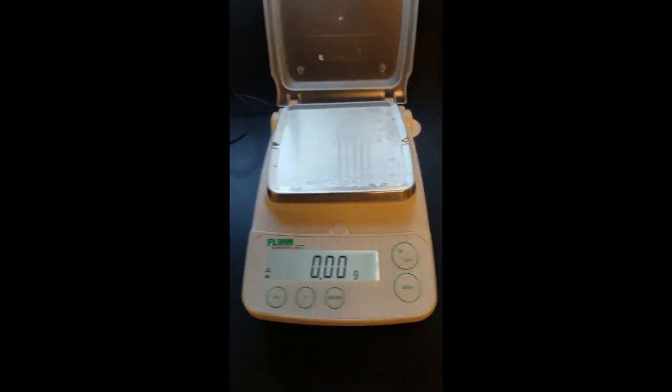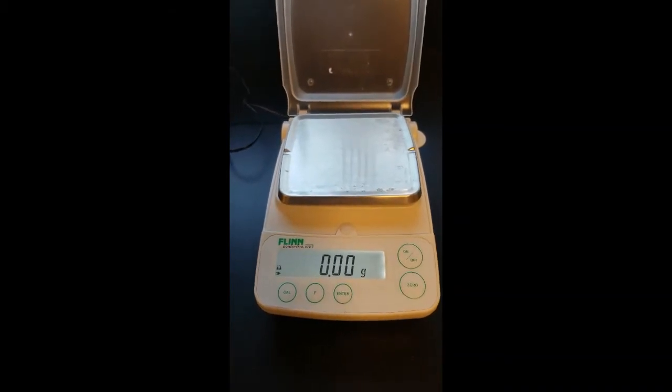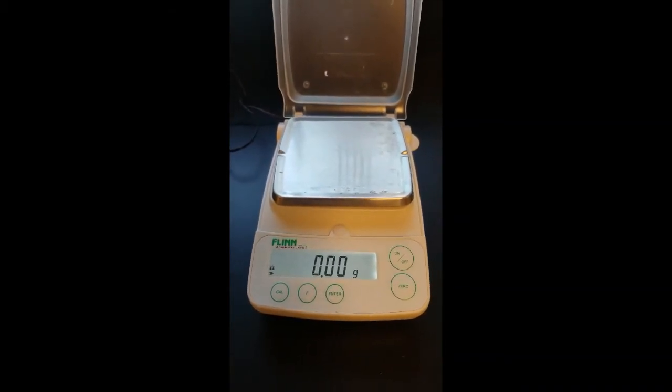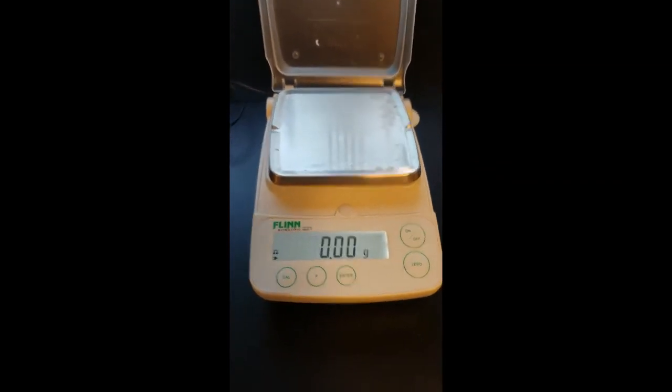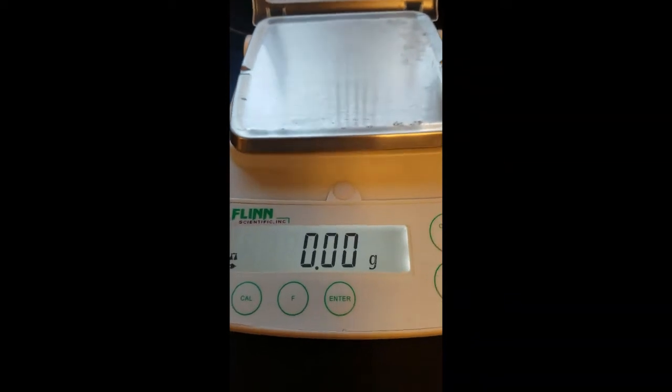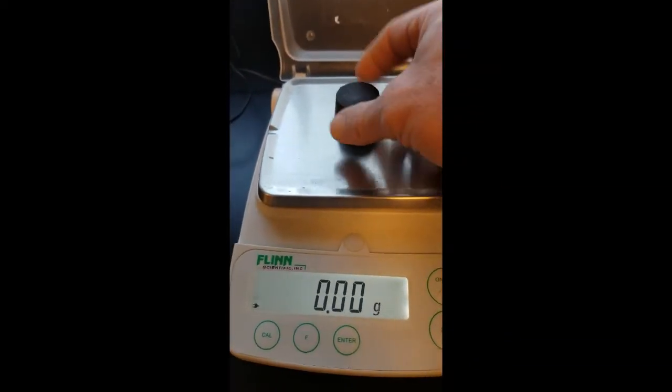Okay, I want to talk a little bit about significant figures and where we get significant figures. Significant figures arise because there is uncertainty in measurement. For example, I have a top loading balance here, and you can see that it measures out to 2 decimal places, and I'm going to put this rubber stopper on the balance and determine its mass.